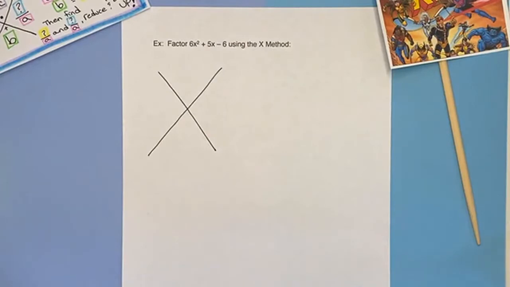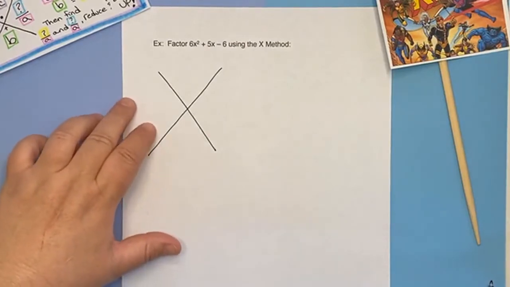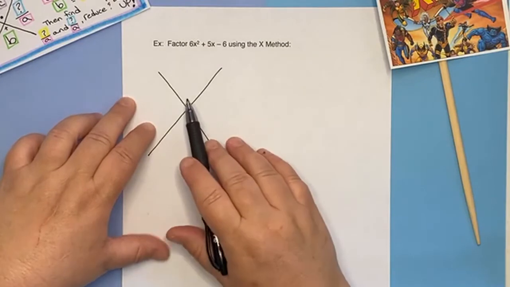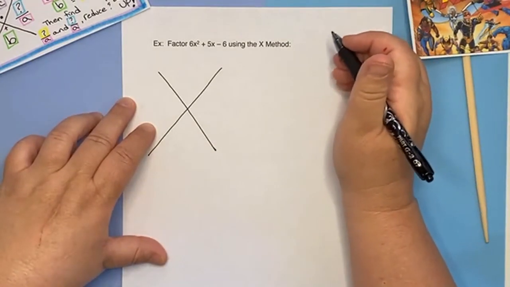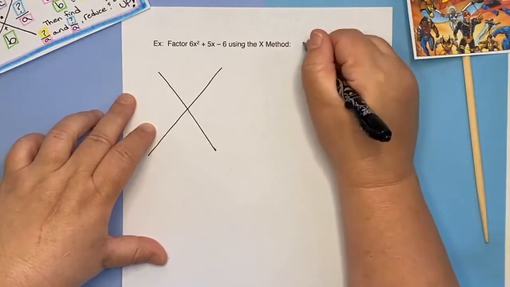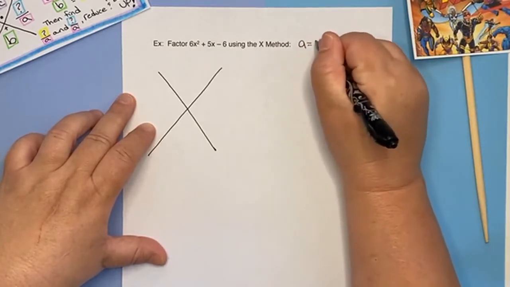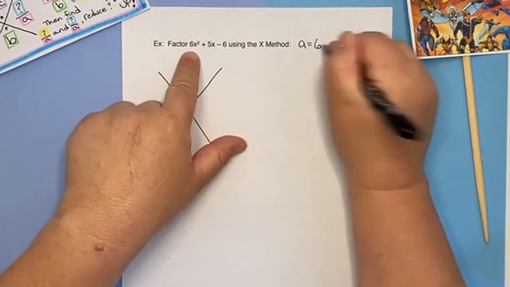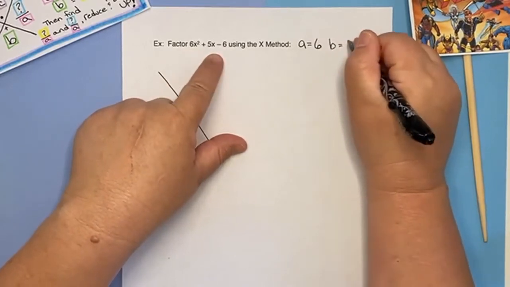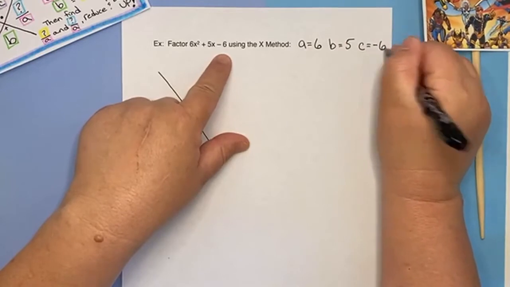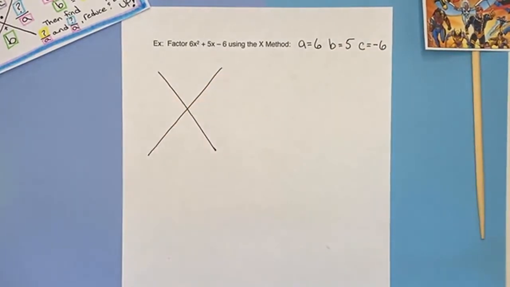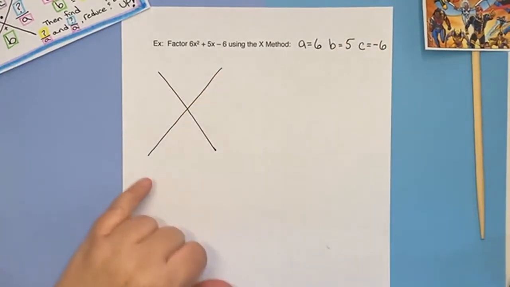So the first thing that I'm going to do is I'm going to get my X, and possibly you might want to quickly identify your constants. So my A is 6, my B is 5, and my C is, oh, look at that, -6. Oh, this is going to be exciting. I can tell already. I'm pretty excited.